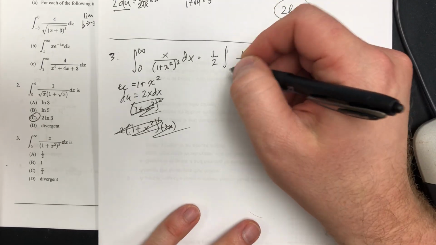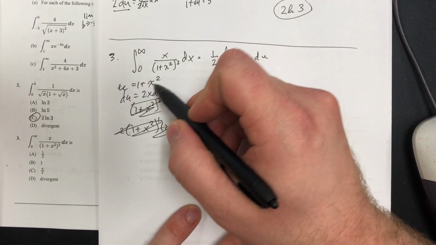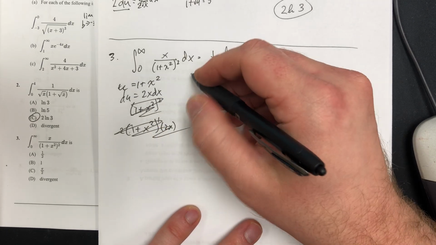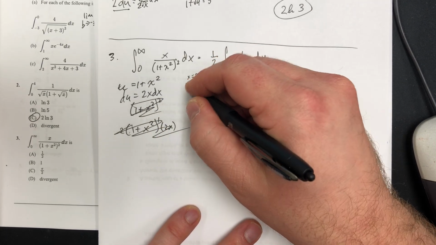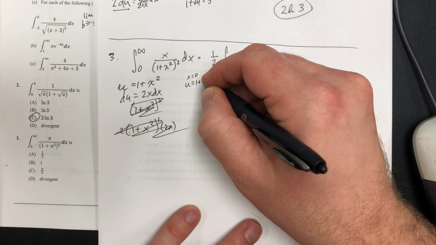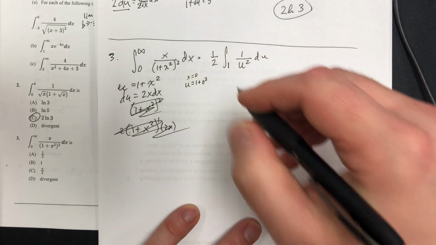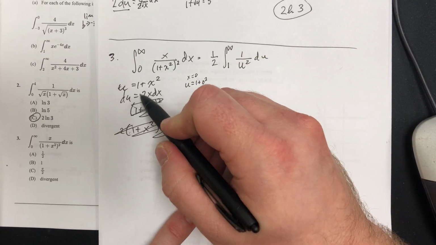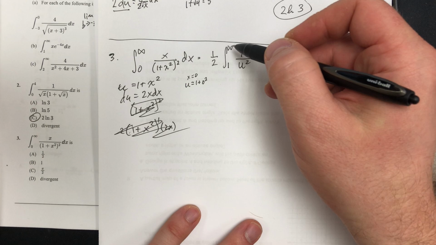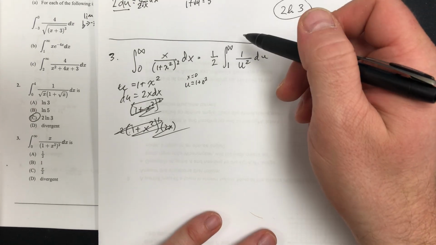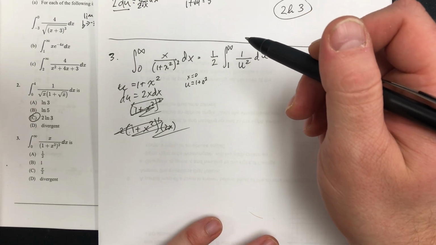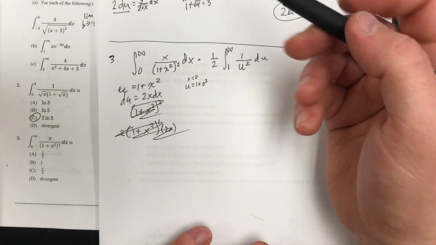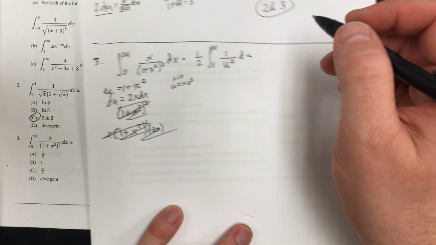And we need to figure out our bounds. So if I plug in 0 here, I get u, and with 0, u is equal to 1 plus 0 squared, so u is equal to 1 there. If I get infinity, then we still have infinity here, right? Because 1 plus infinity squared is still infinity, so we're just doing from 1 to infinity now. Is this undefined at 0? No, the bottom's 1, we're good. So this whole thing is fine.